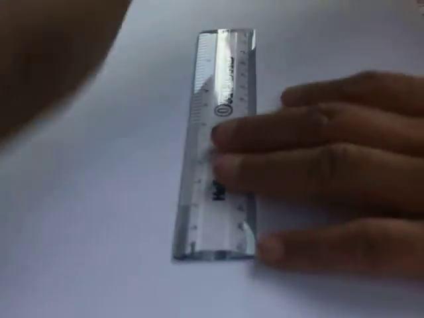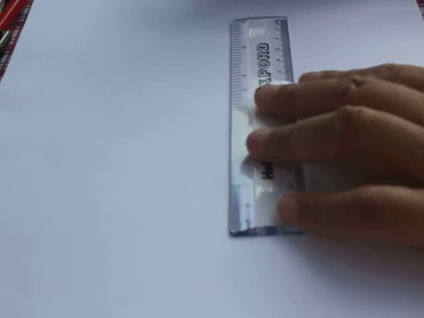And using similar techniques with the compass, we can also draw some equilateral triangles. Let me illustrate how we can do it.